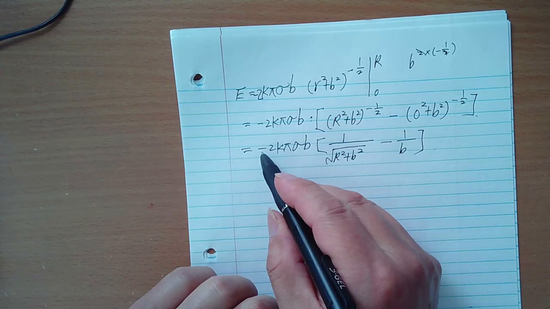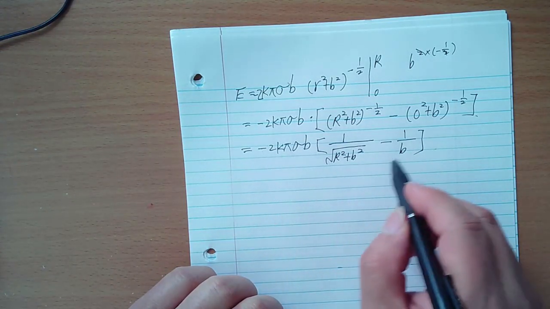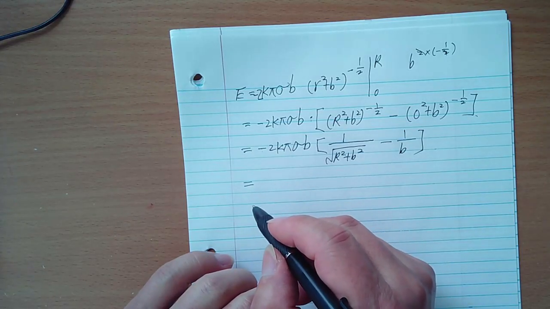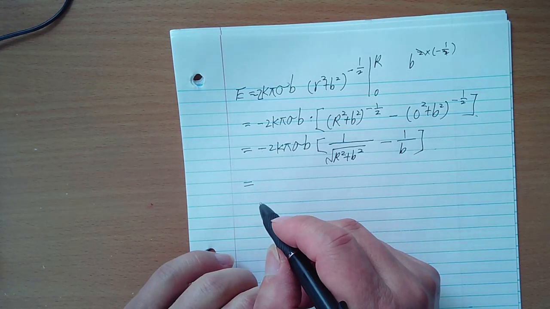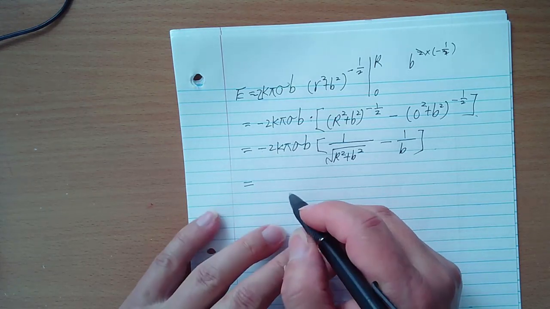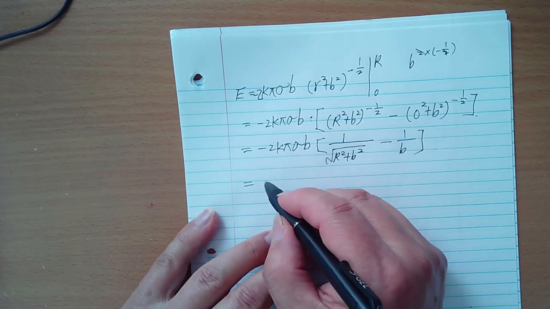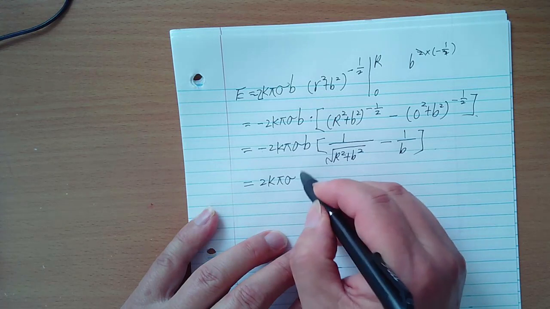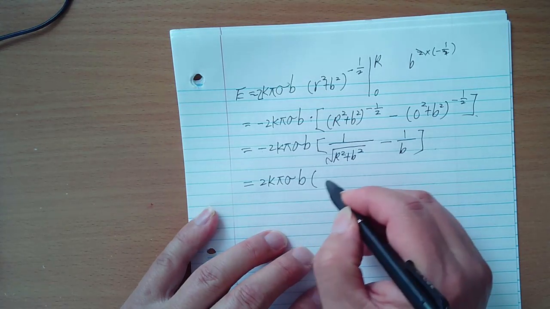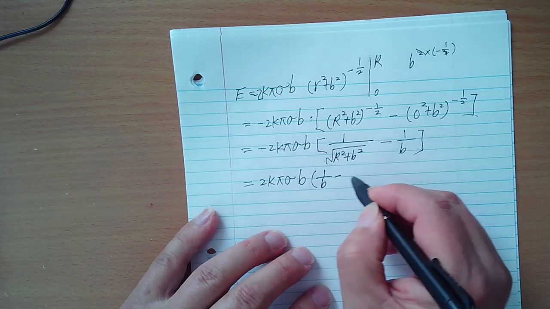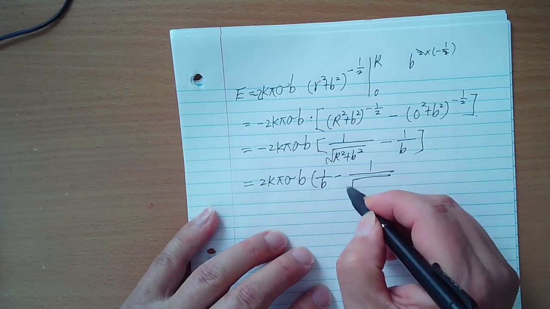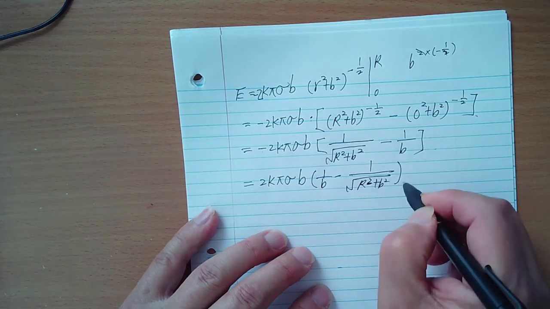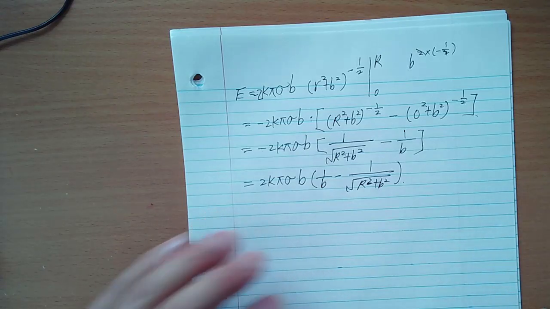And then we can plug in the negative number inside, so what we have is 2k pi sigma b, 1 over b subtract r squared plus b squared. So that's our final result.